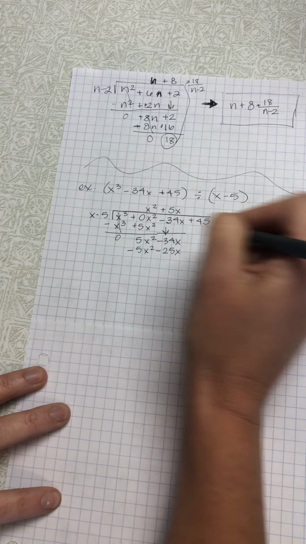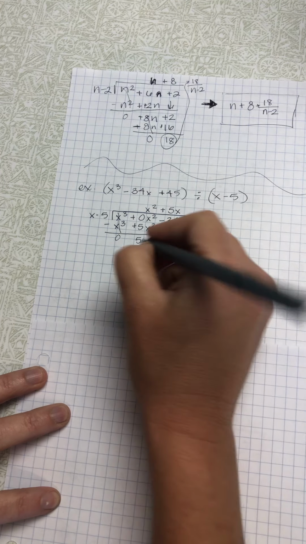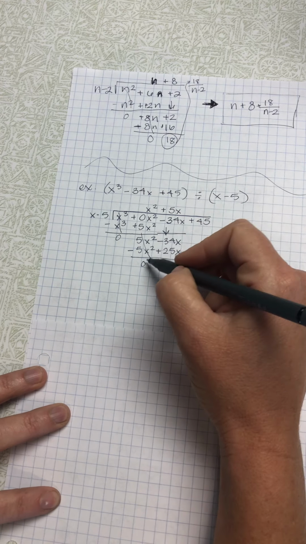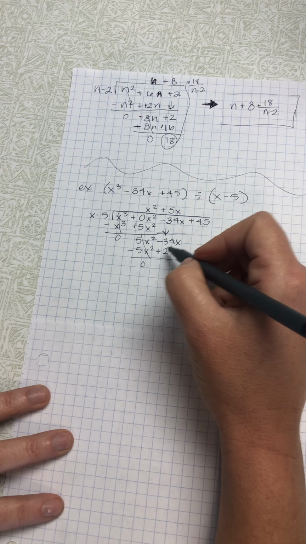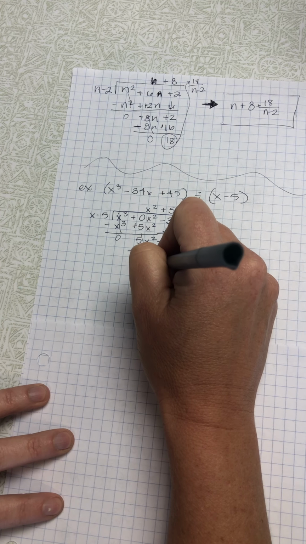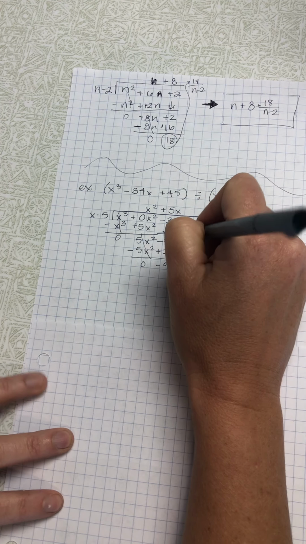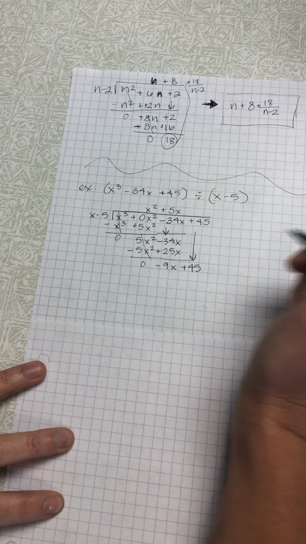When I subtract, both signs change, so negative and positive. When I do that, my x squareds fall out, and I'm left with the difference of 34 and 25, which is a negative 9x. And I bring down 45, positive 45.